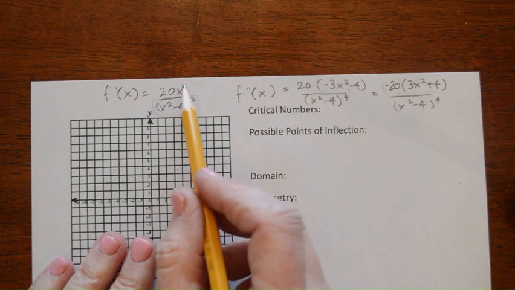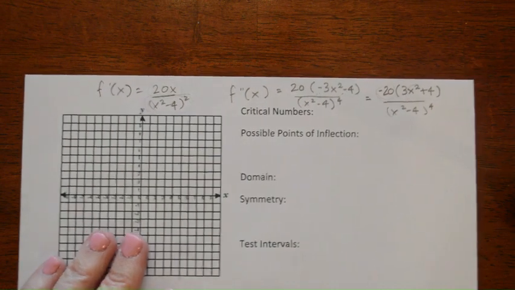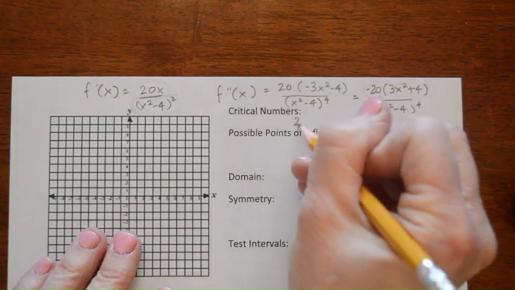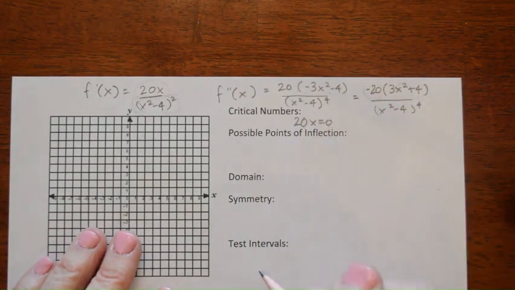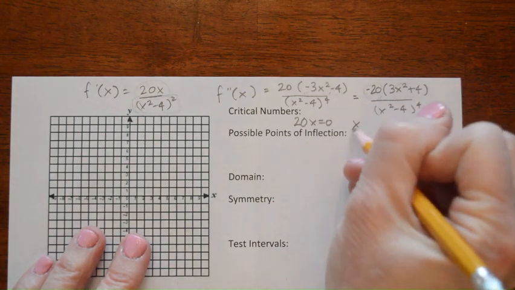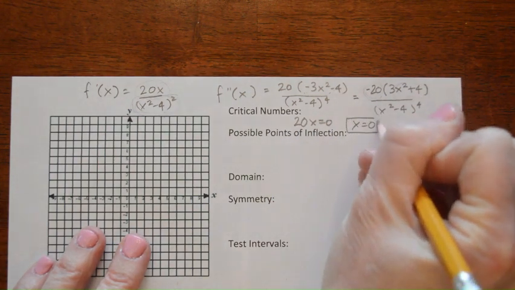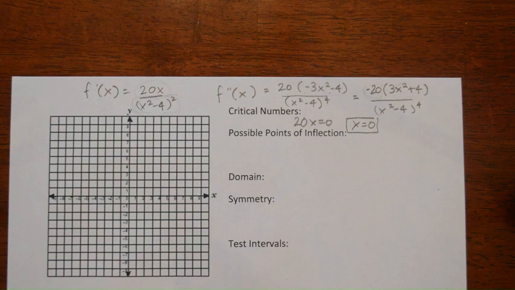So the only ones we're going to get are by setting the numerator equal to 0. Where is 20x equal to 0? That just occurs at x equals 0. So our critical number is x equals 0.